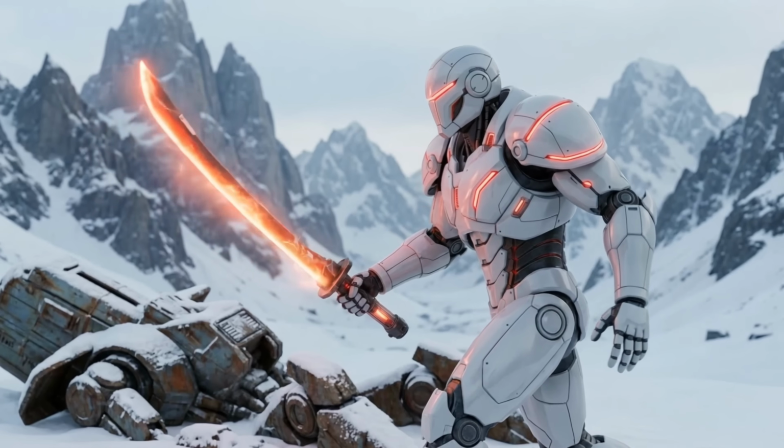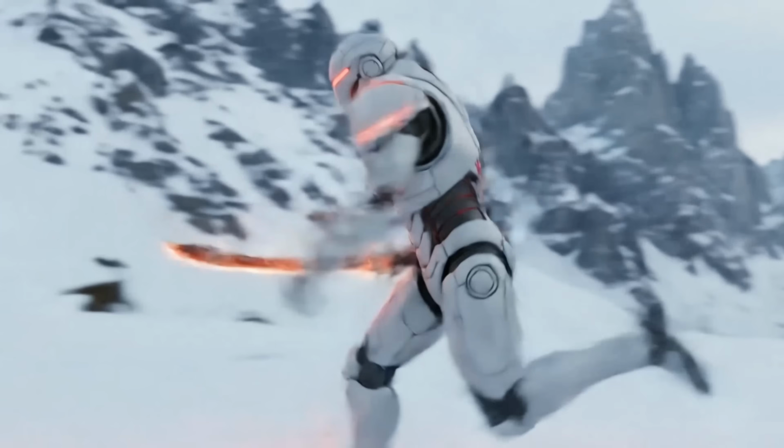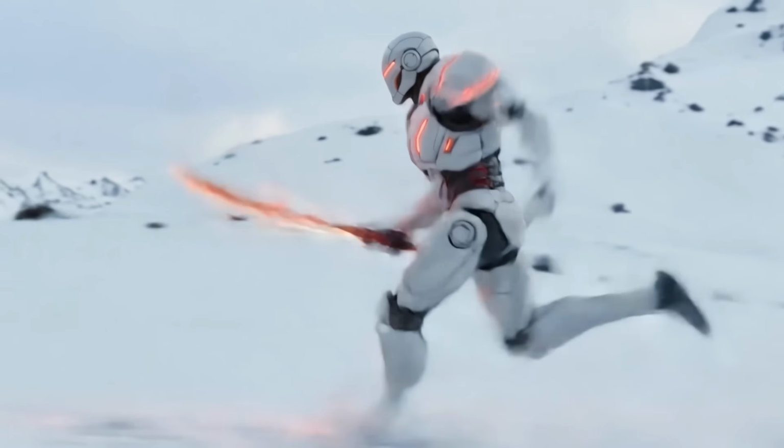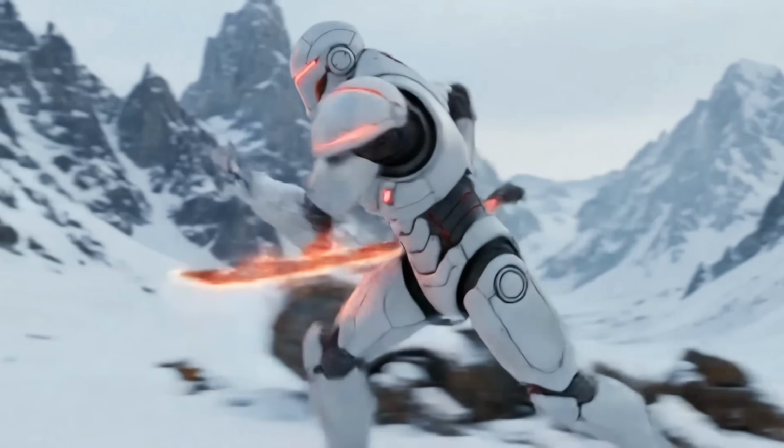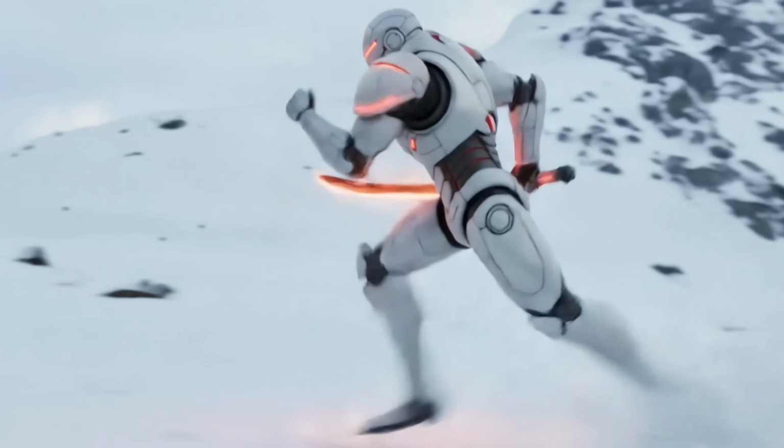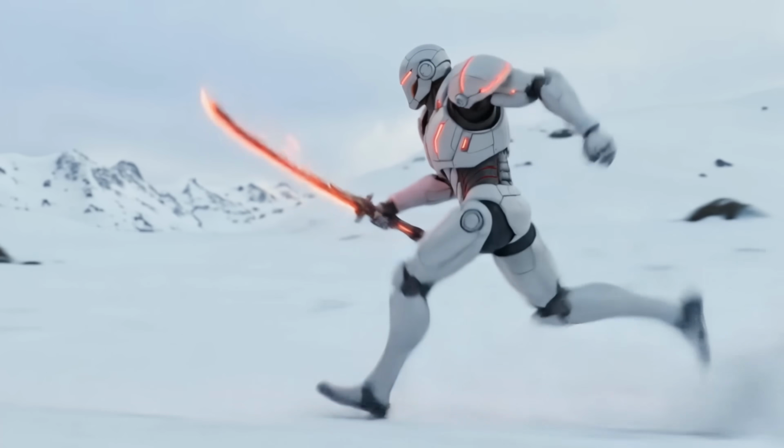desire. A side tracking shot moves the camera laterally alongside a moving subject, maintaining parallel motion. So describe the subject's forward movement and the synchronized sideways camera travel to keep the subject centered.